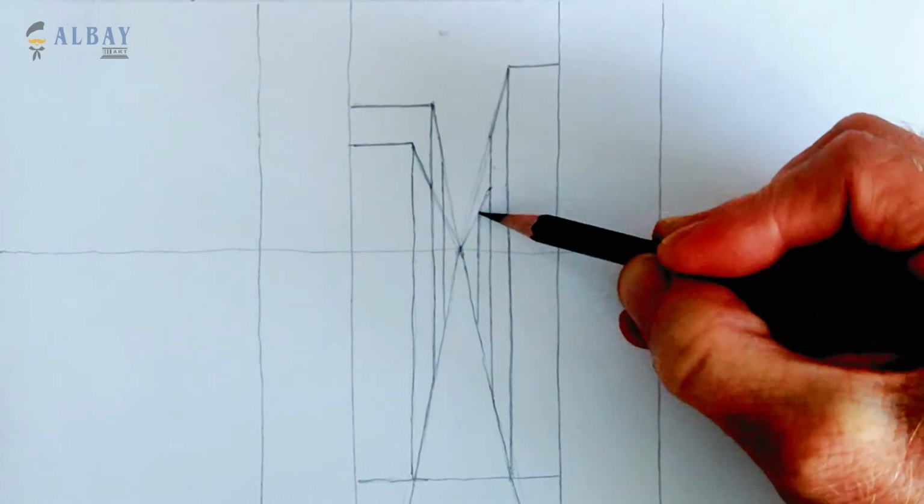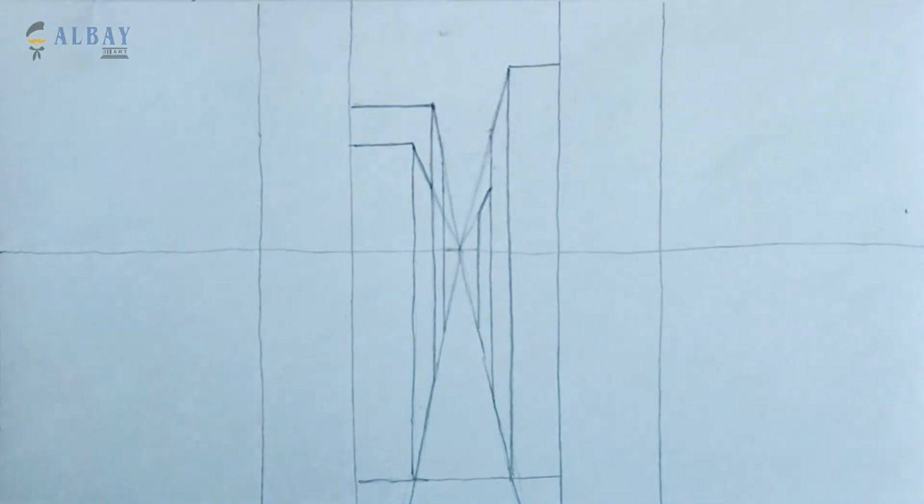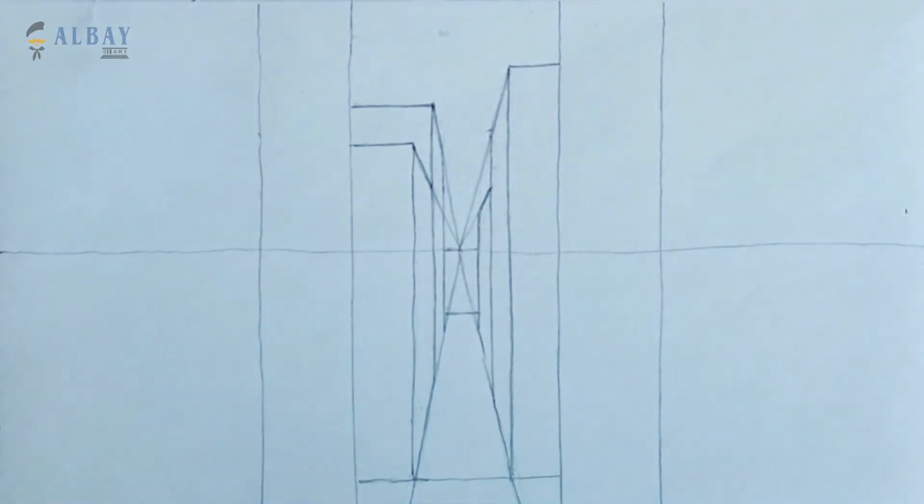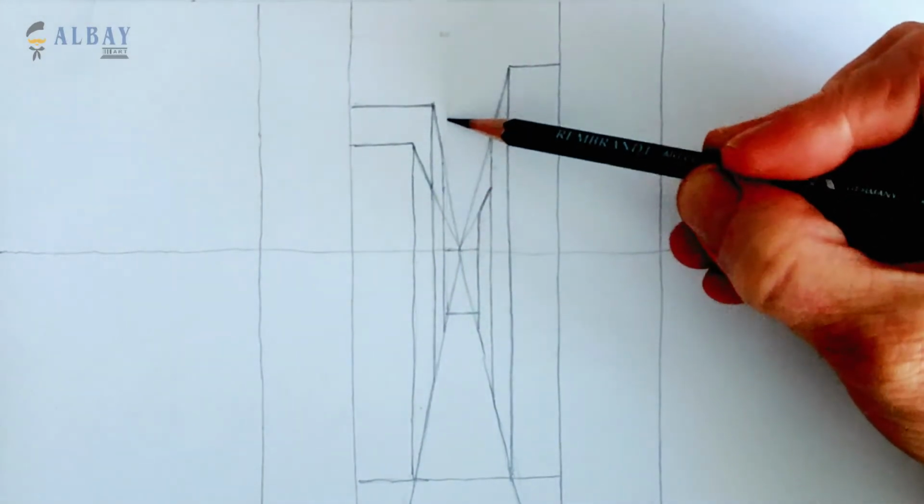The height of the buildings is up to you. You can draw them short or tall. It is preferable that they are not the same height as each other. I'm thinking of adding a little street there. For this, I drew a tiny horizontal line.